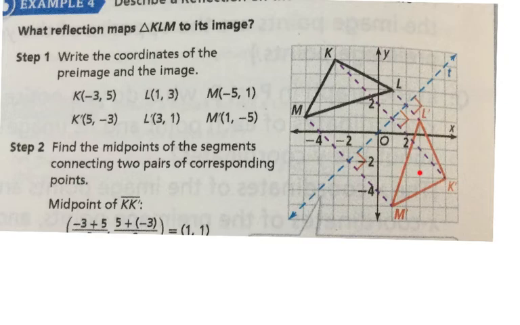So to find the midpoint of K and K prime, we add up the x's. So I've got 5 plus -3, and I'm going to divide that by 2. That's going to give me 2 over 2, which means the x value of the midpoint is 1. Then we do the same thing for the y values. So I've got 5 plus -3 divided by 2. That's 2 over 2, which again is 1. So the middle of K and K prime is the point 1, 1.